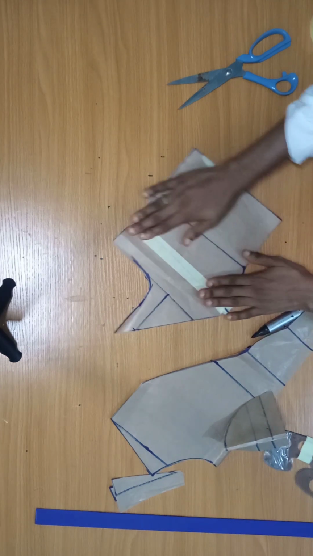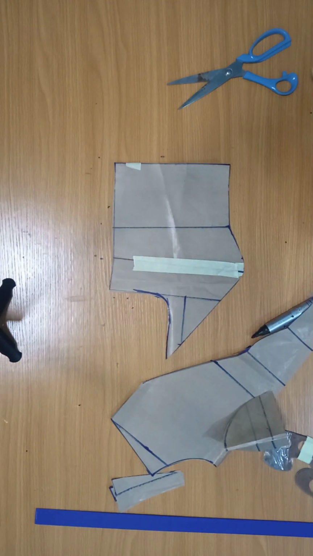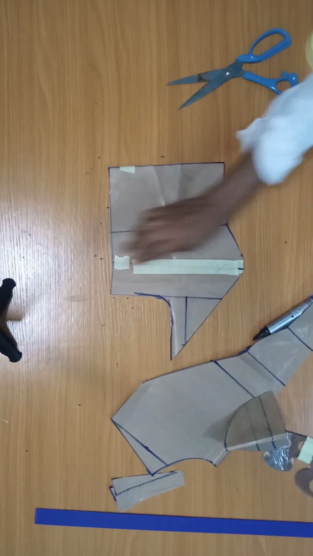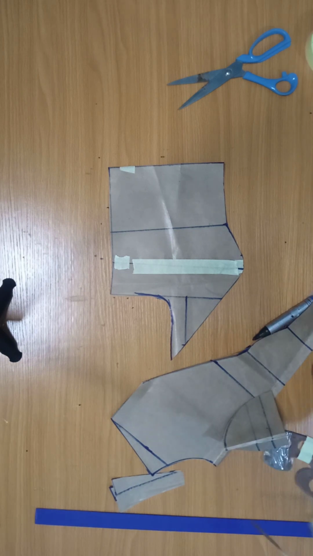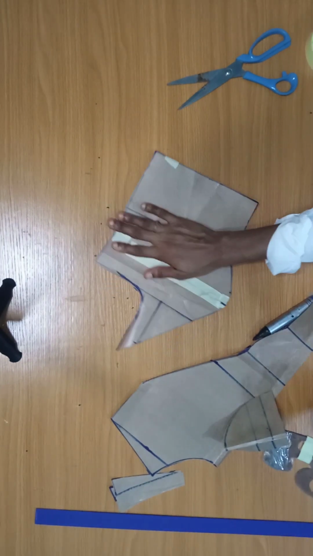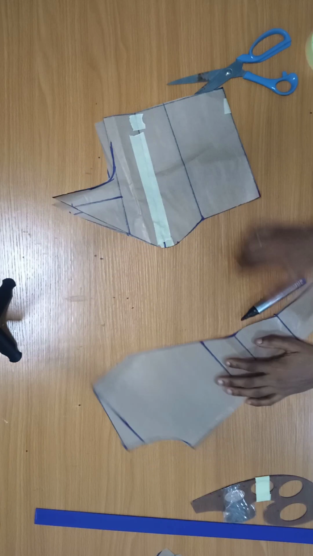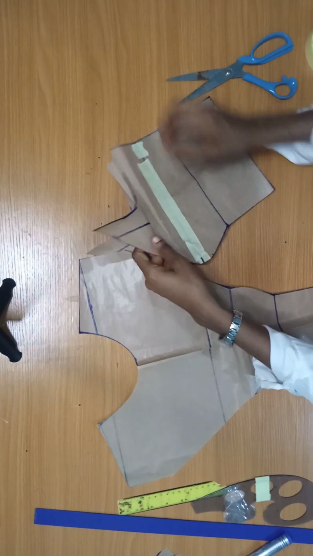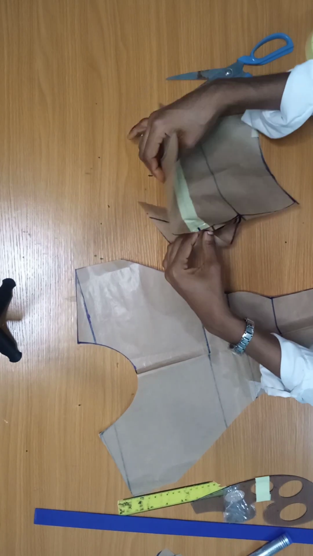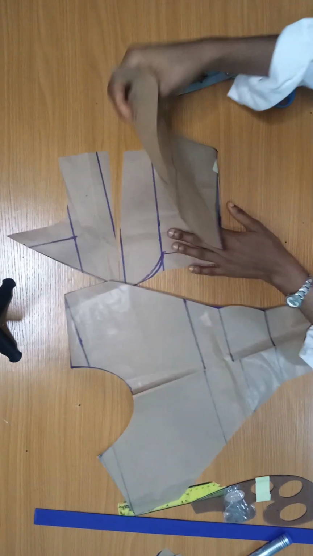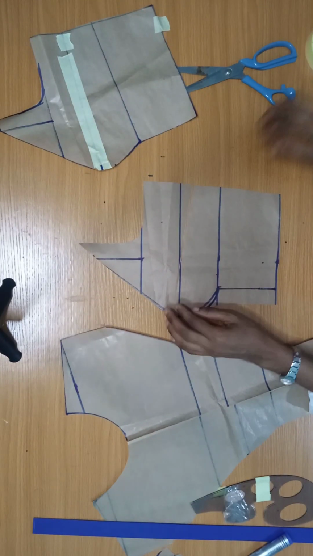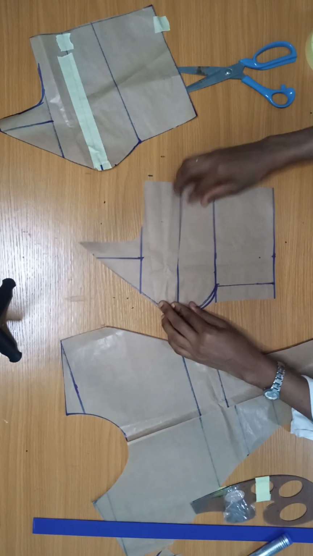I'm trying to close the bust darts with my tape, and then I'm going to open my pattern up. I told you it's on fold, so it's necessary that it's on fold so that you open it up. So this one, I'm also going to close it with the tape.